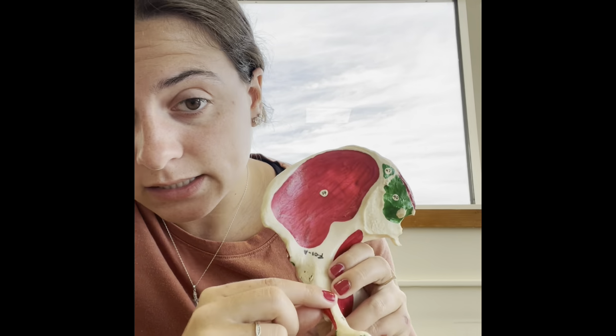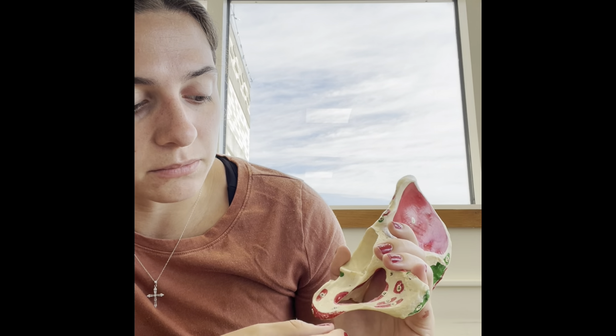This is the gracilis, and it originates on the inferior pubic body. This is the adductor magnus, and it originates from the inferior pubic ramus to the ischial tuberosity.